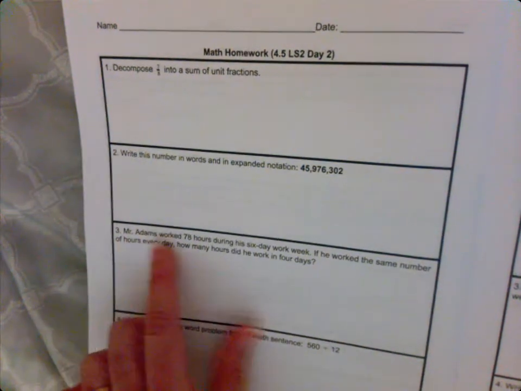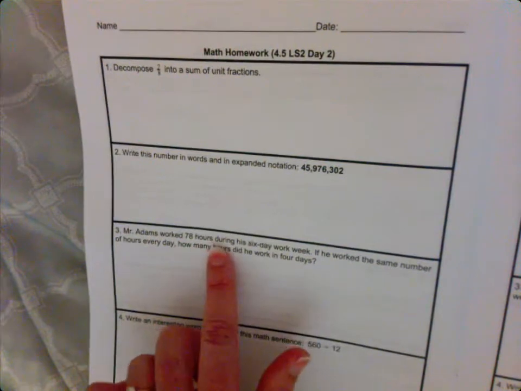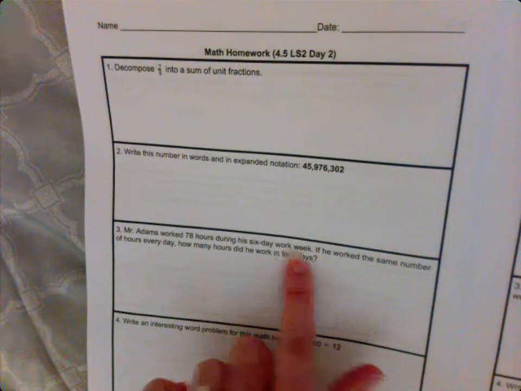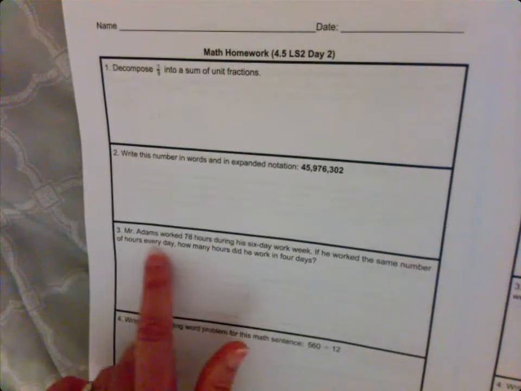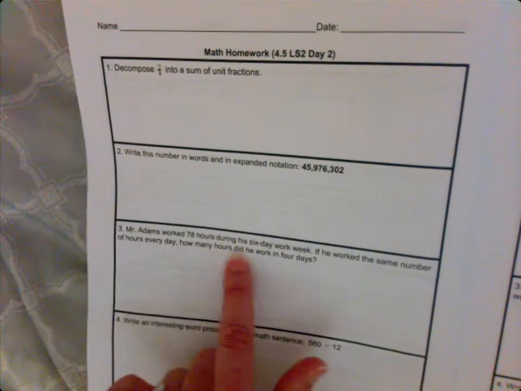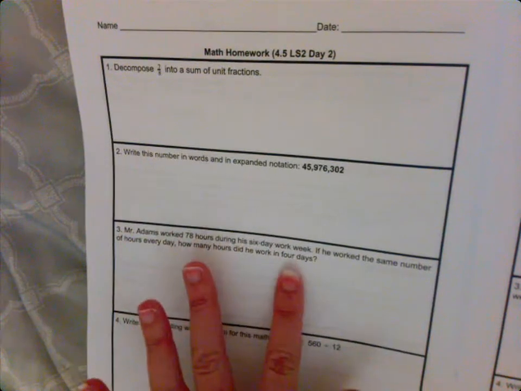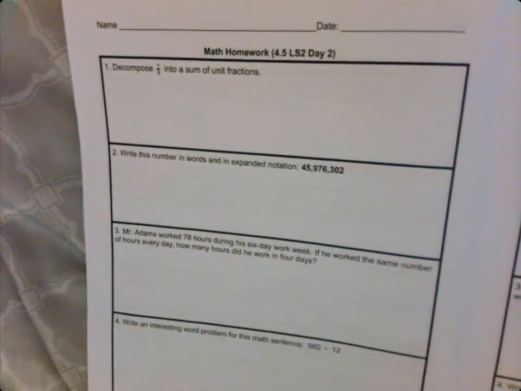Number 2, write this number in words and in expanded form. So this number, both in words and expanded form. Number 3, we have Tyson and Aiden's dad making an appearance in our word problem. Mr. Adams worked 78 hours during his 6-day work week. A lot of hours. If he worked the same number of hours every day, how many hours did he work in 4 days? So our problem, what does our problem give us? And what are we looking for? So that'll help you determine what strategy you're going to use.